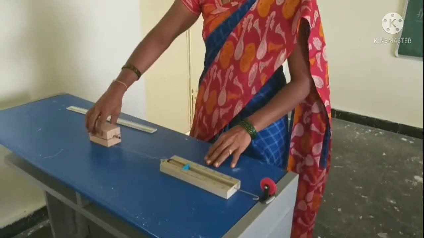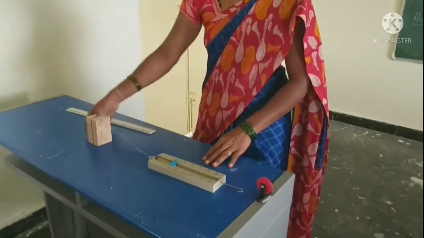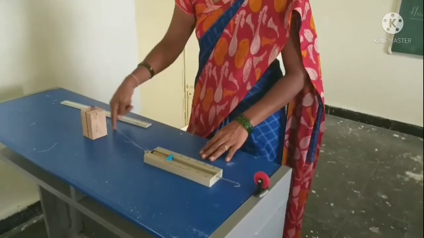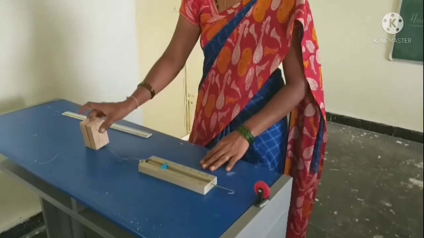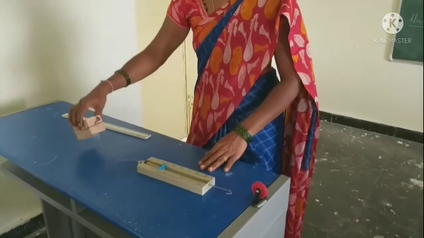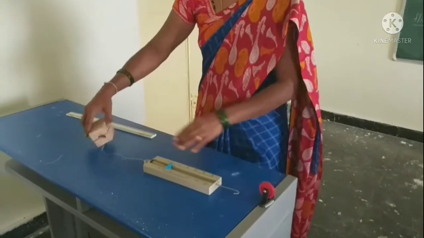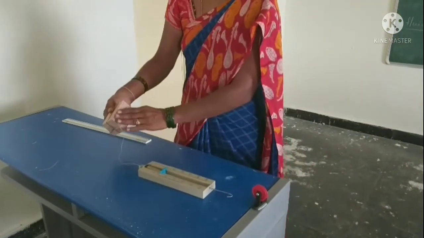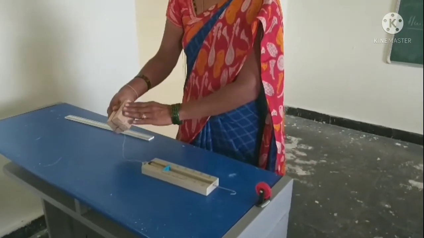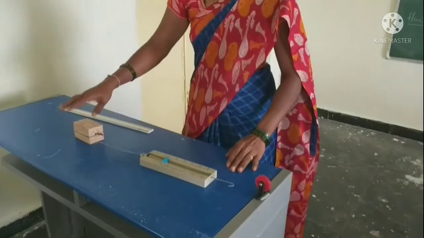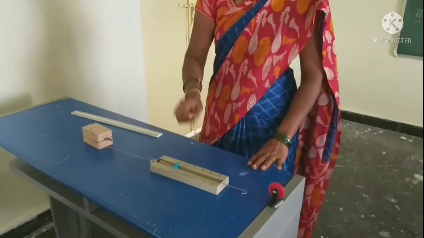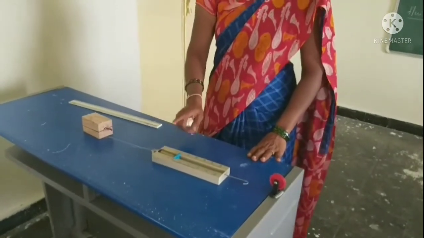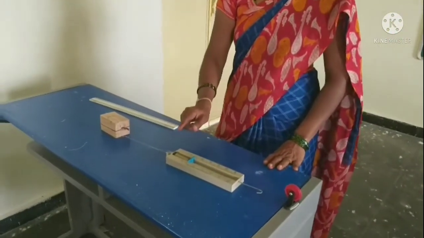Less area is occupied in the vertical direction. In the horizontal direction, a larger area is occupied. The area depends upon the friction. This is another factor affecting friction.